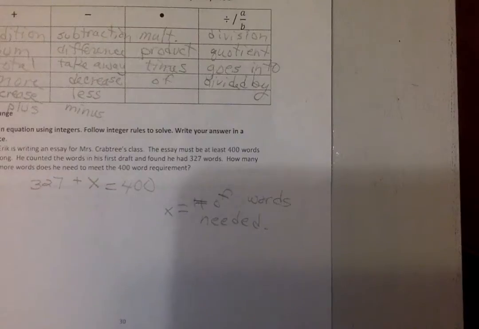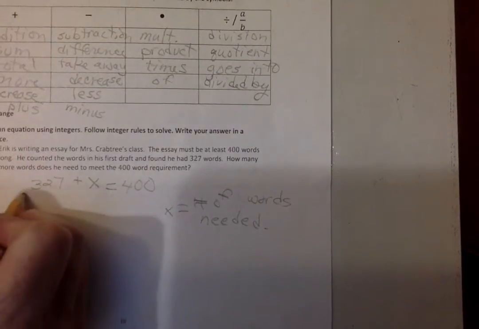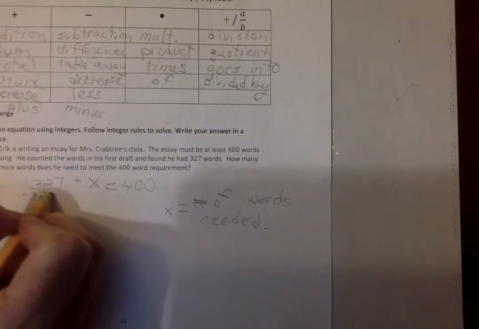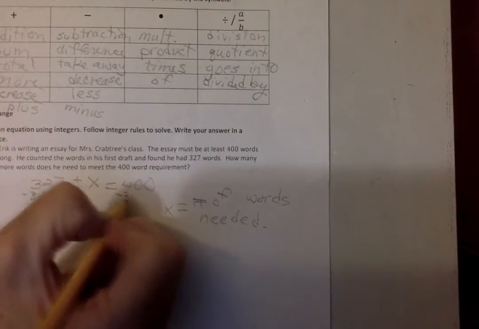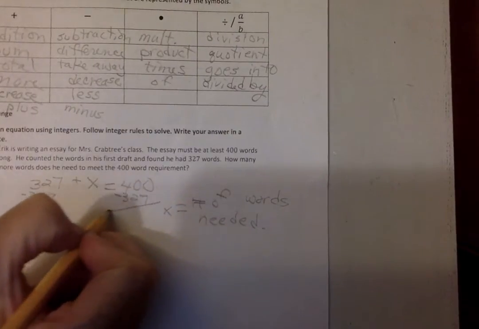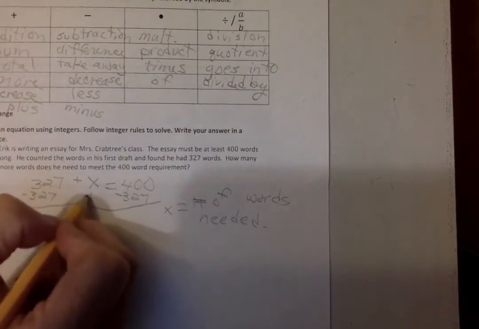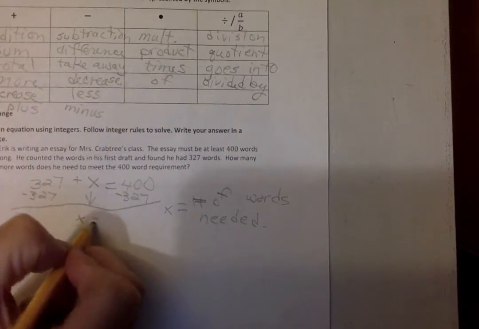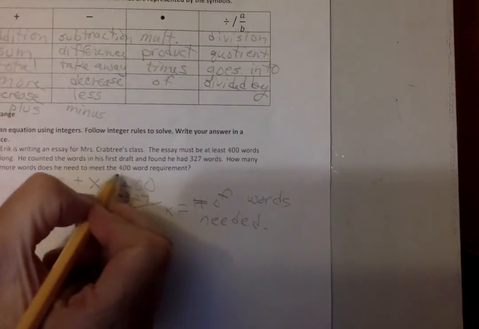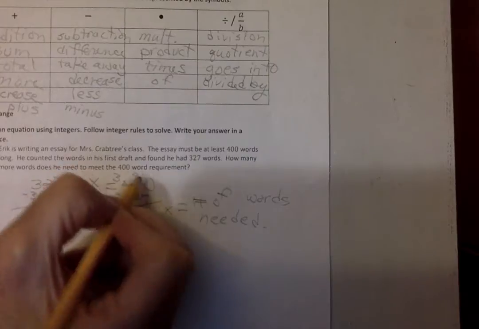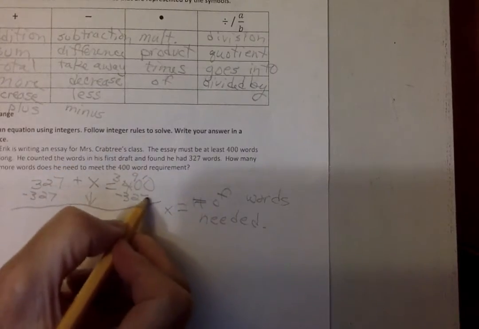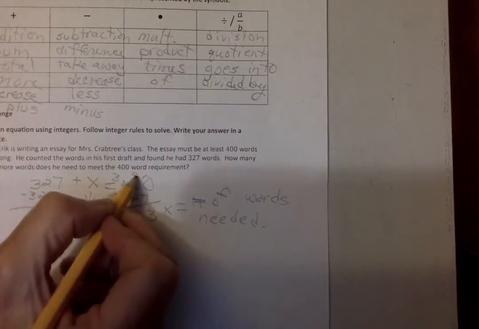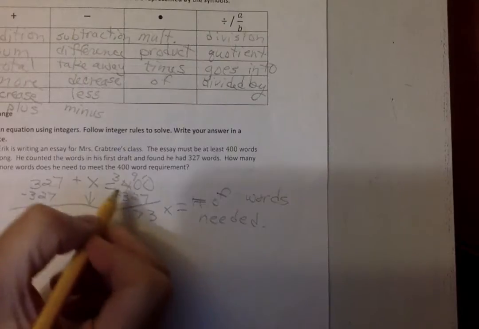Okay, so we have this equation. To solve for x, we subtract 327 here, subtract 327 there. We bring this down, and x equals: 4 goes to 3, 9, 10. 10 take away 7 is 3. 9 take away 2 is 7.